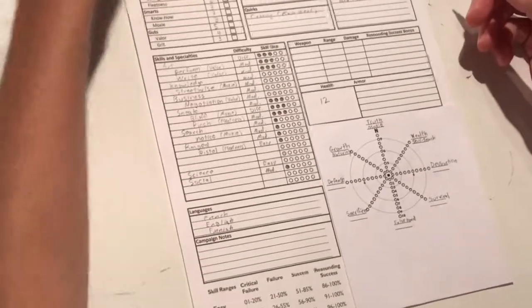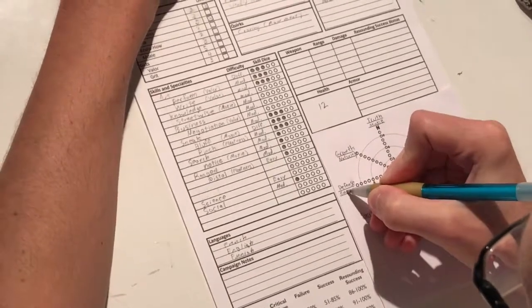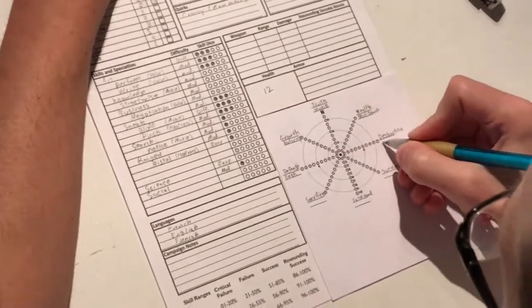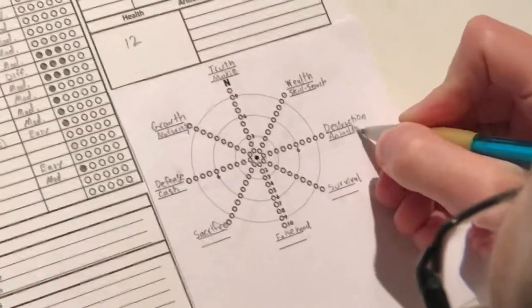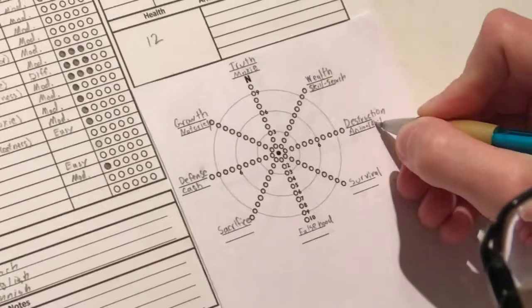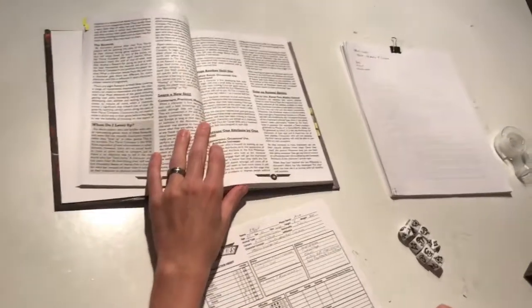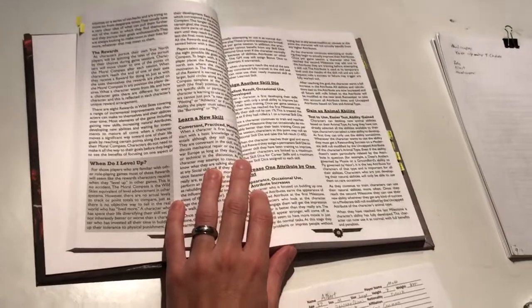I think I am going to put wealth to have more cash on hand. I think I'm going to put that over here under defense. Let's give him an animal ability under destruction. These aren't necessarily things that he's going to be likely to pursue. So these are things that I'm not necessarily as concerned that he's going to get. The same with the other things.